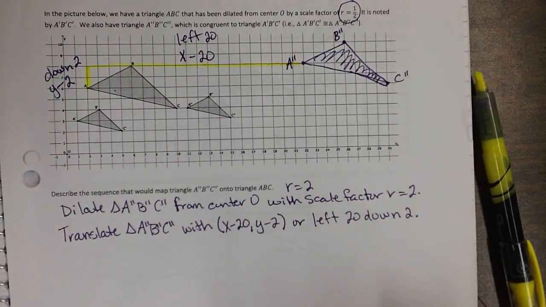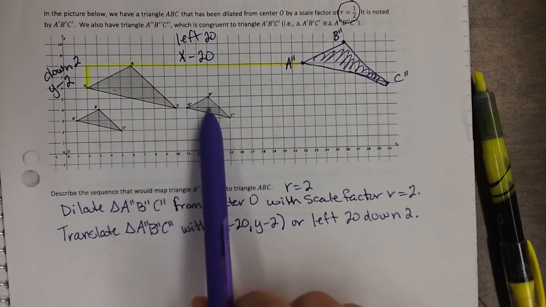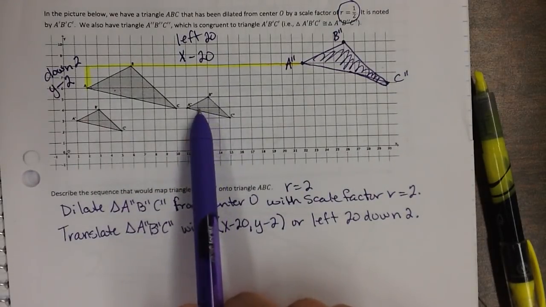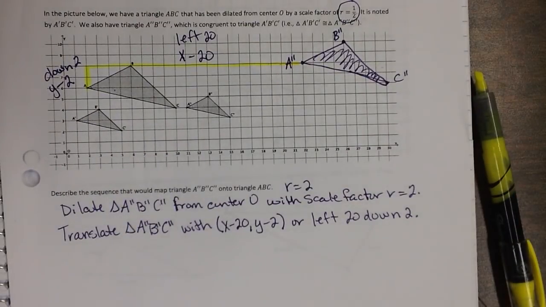So that would be our sequence to show a sequence that mapped A prime prime, B prime prime, C prime prime onto triangle ABC.